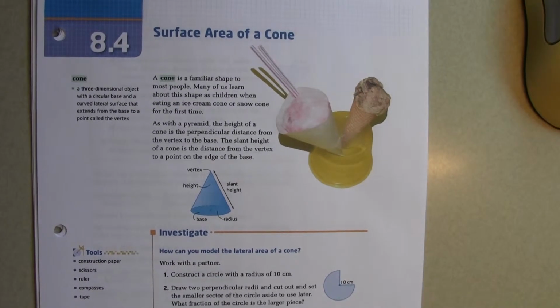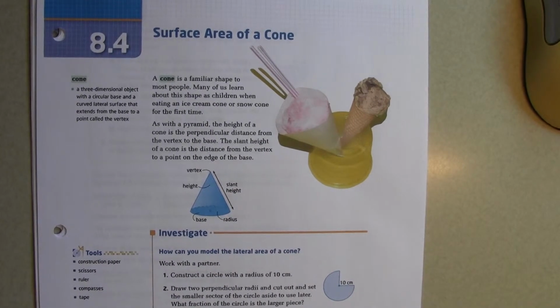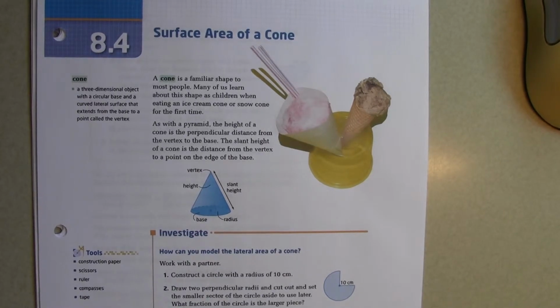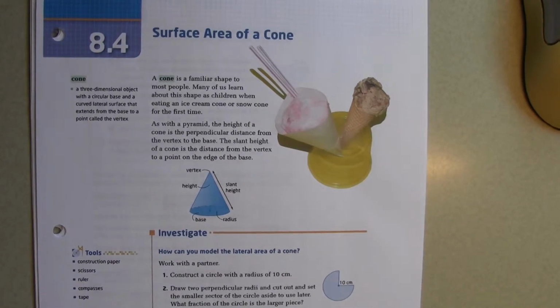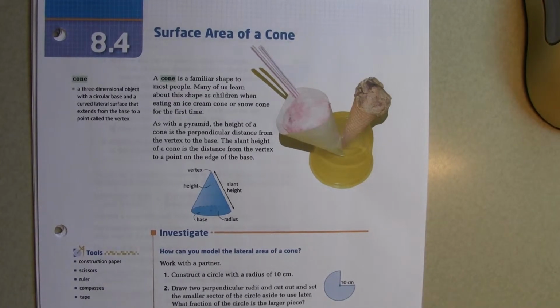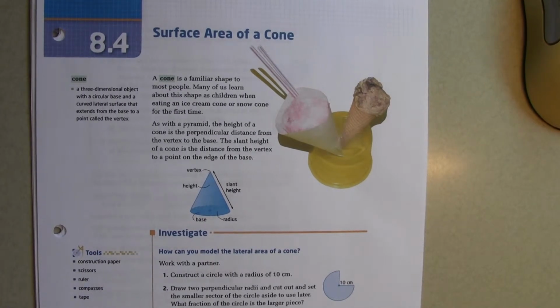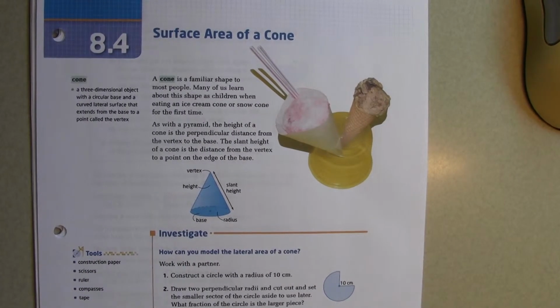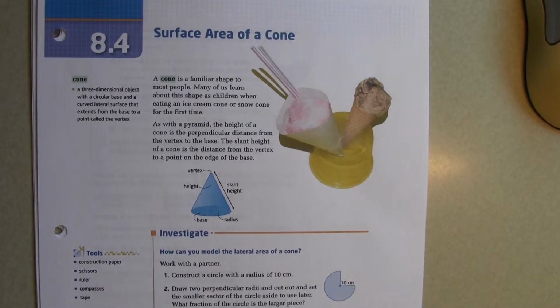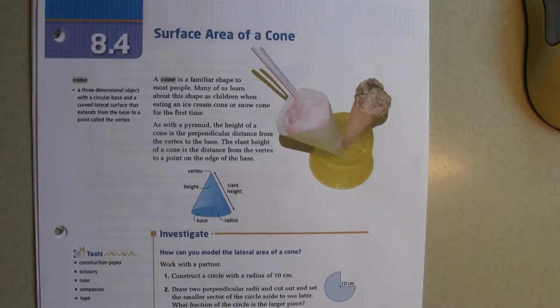Surface area of a cone, section 8.4. A cone is a familiar shape to most people. Most of us learn about this shape as children when we eat an ice cream cone or a snow cone for the first time. As with a pyramid, the height of the cone is the perpendicular distance from the vertex to the base. The slant height of a cone is the distance from the vertex to a point on the edge of the base. All right, good.